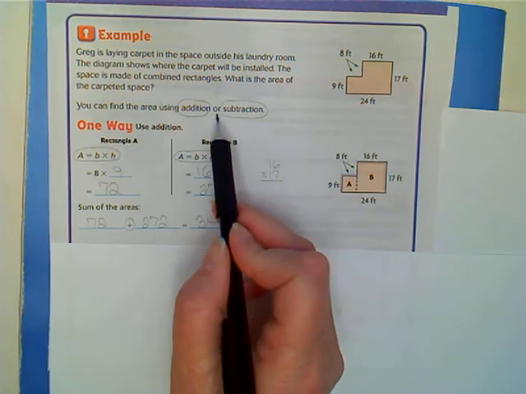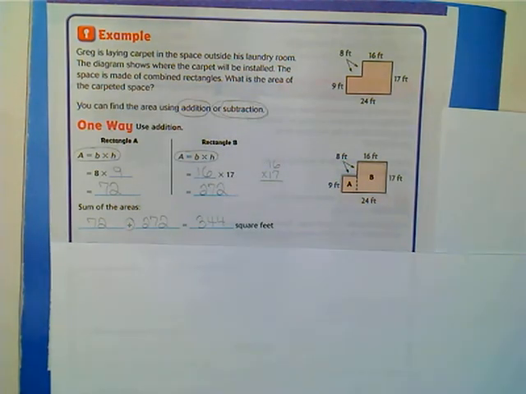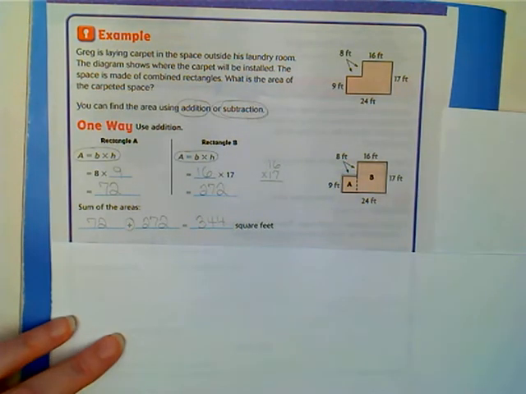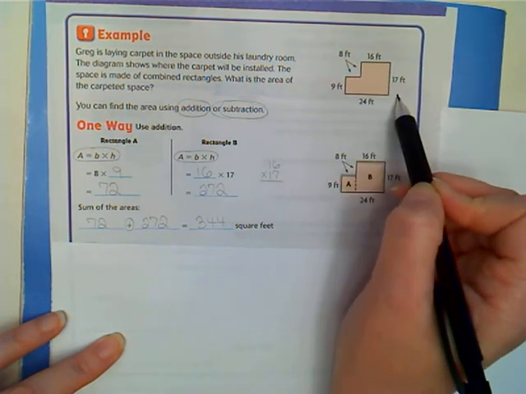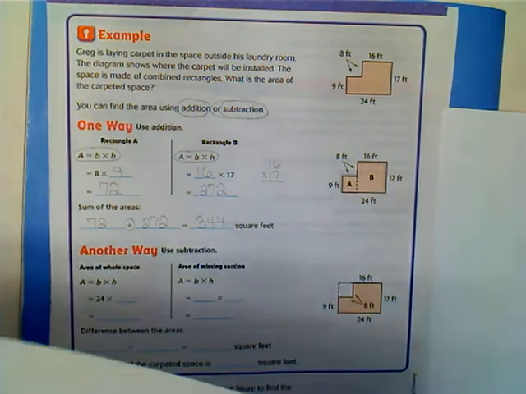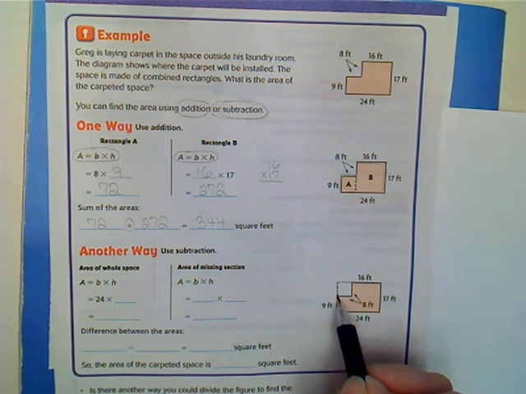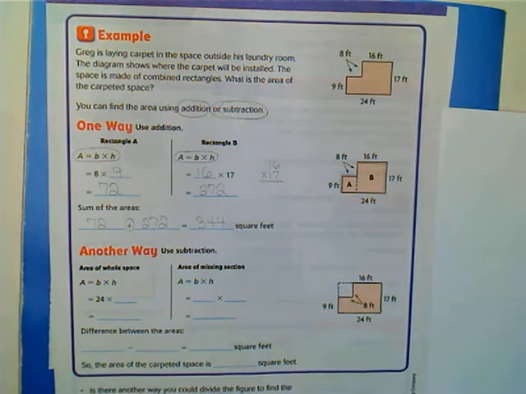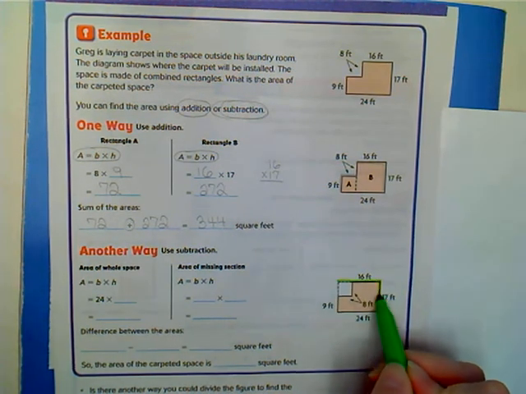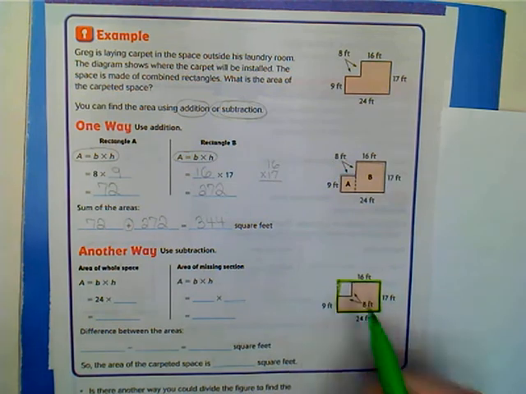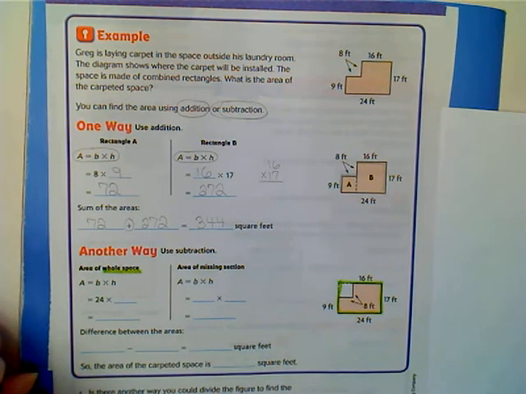So up above it did say that we could use subtraction. Well, think, how can we use subtraction to find the area of this odd-shaped polygon? Well, we could pretend for a moment that this was one big rectangle. Use different colors so that really stands out for you. Pretending that this is one big rectangle. Right here they're just referring to it as the whole space. You can think of it as the whole space or the whole rectangle.